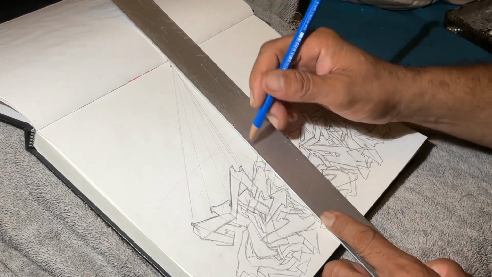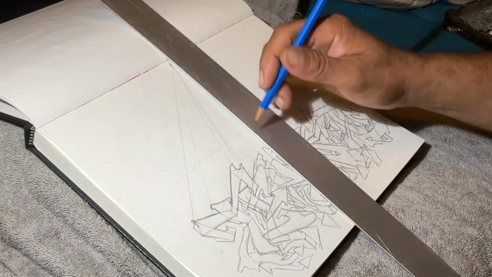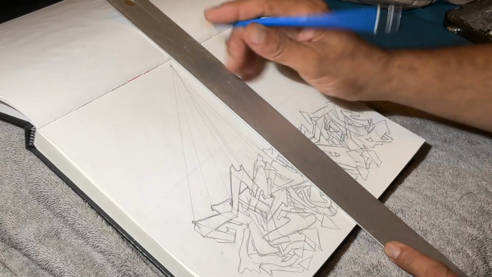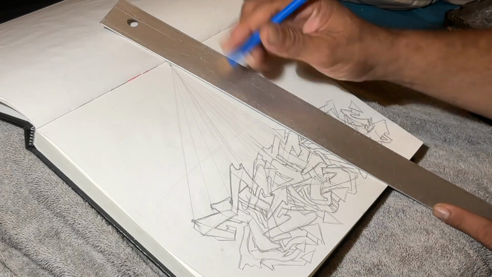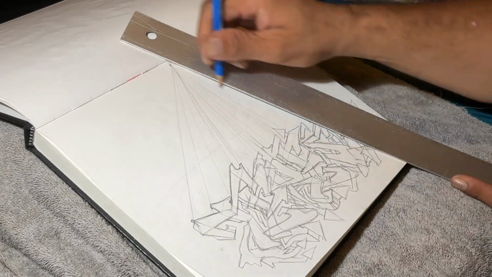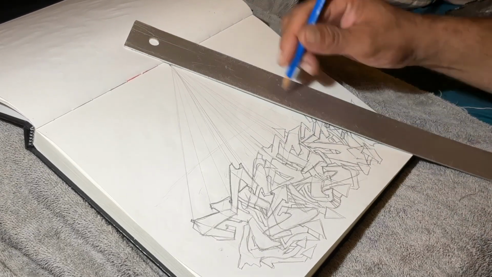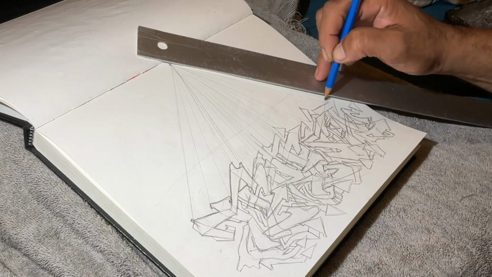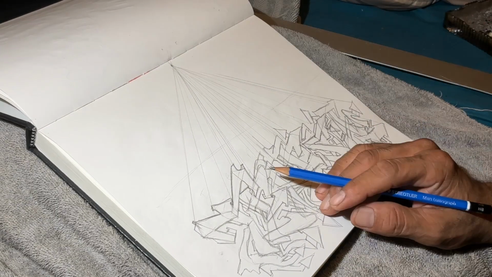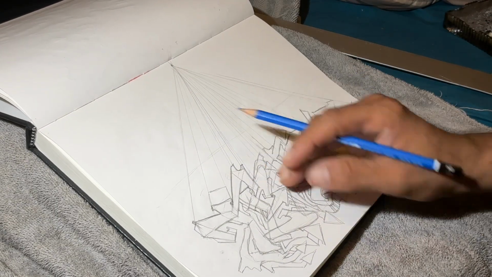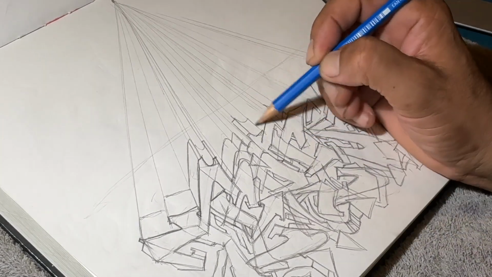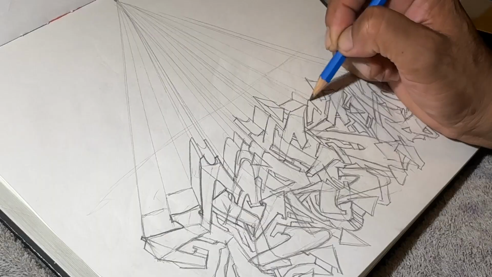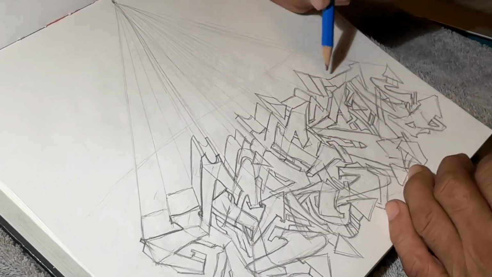I lightly draw perspective lines until the entire name is connected to that vanishing point. After that, I decide how thick I want the block letters to be and begin building the three-dimensional structure. The technique I'm using is one-point perspective. The viewpoint is similar to a bird's eye view looking down onto the name. Once the perspective is in place, we can move into the next stage.